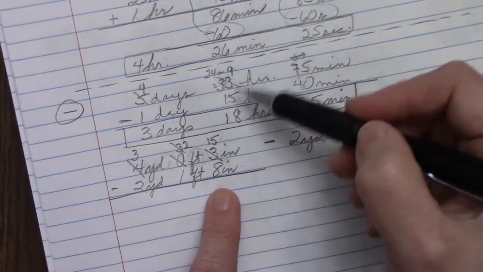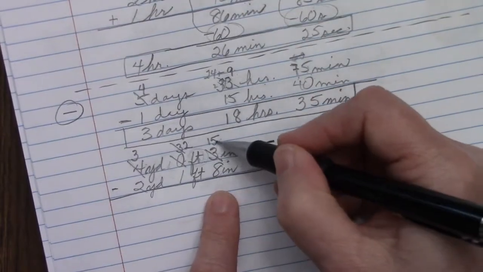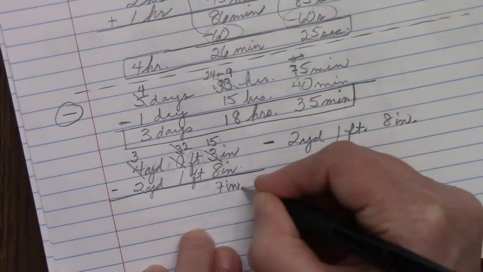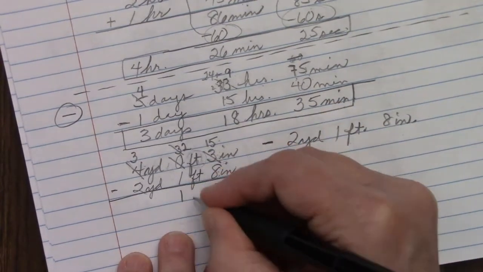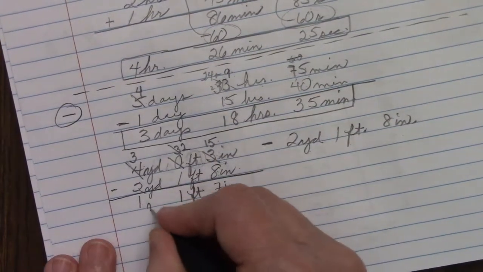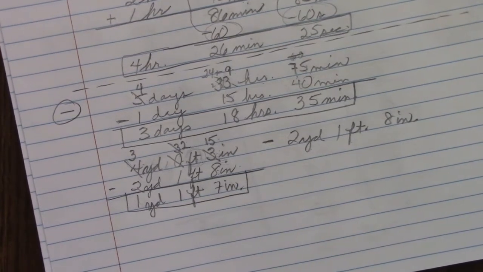And we did a problem up here where we had 15 and 8. So I know that 15 take away 8 is going to leave me with 7 inches, which is less than a foot. 2 feet take away 1 foot is still 1 foot, and 3 yards take away 2 yards is 1 yard. So our answer is 1 yard, 1 foot, 7 inches.